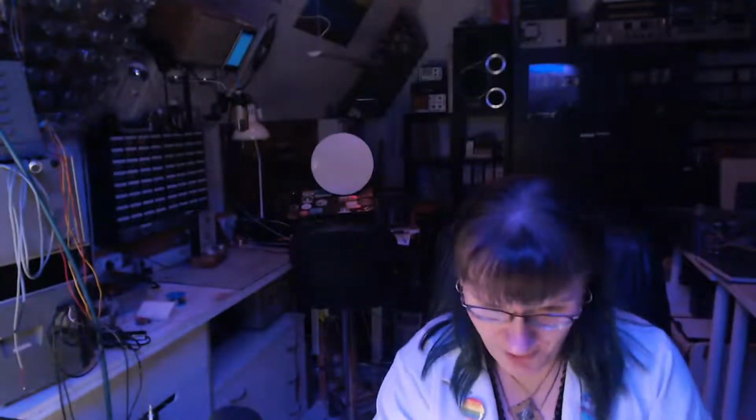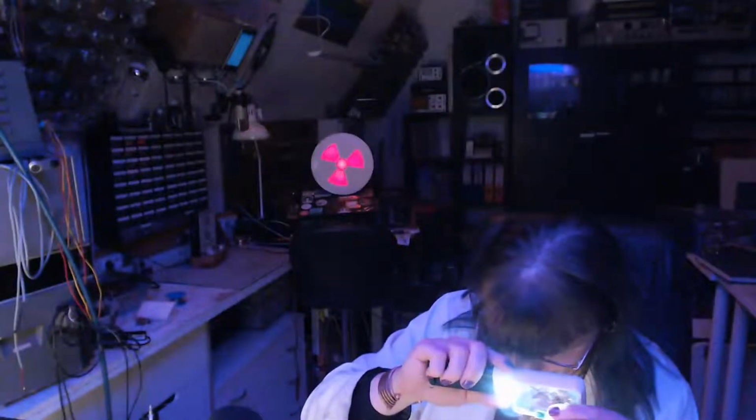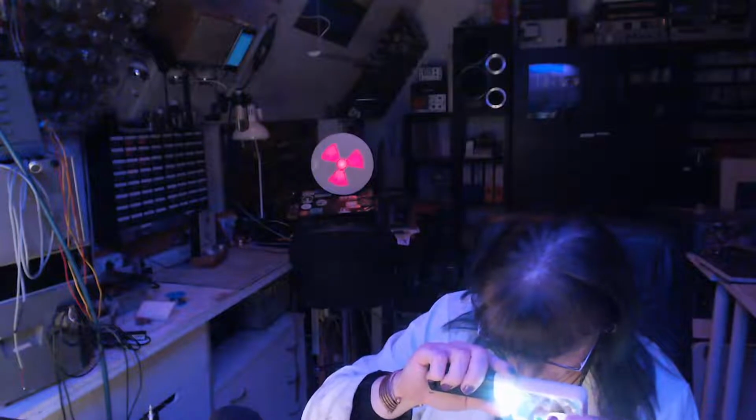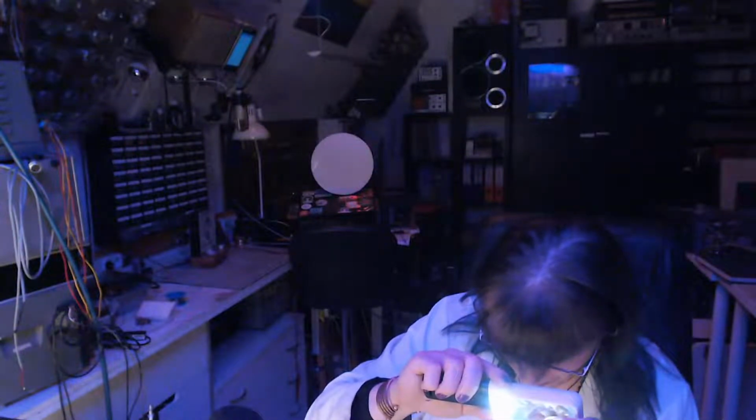The controller chip is LM2811, or is it something different? Or EM2811.